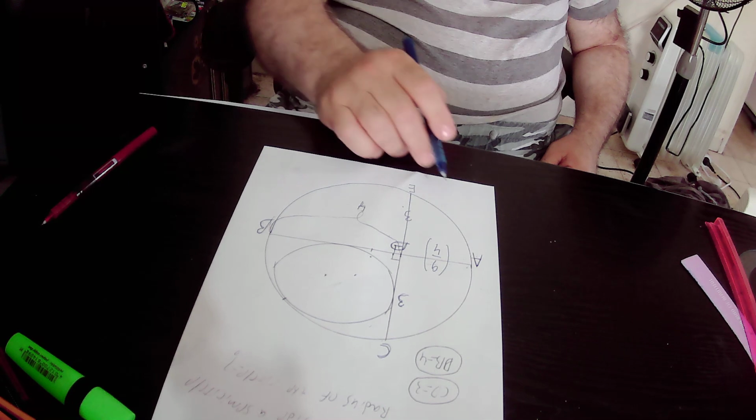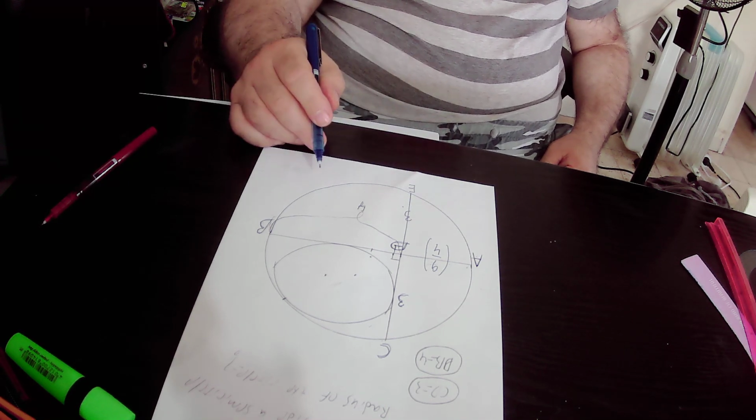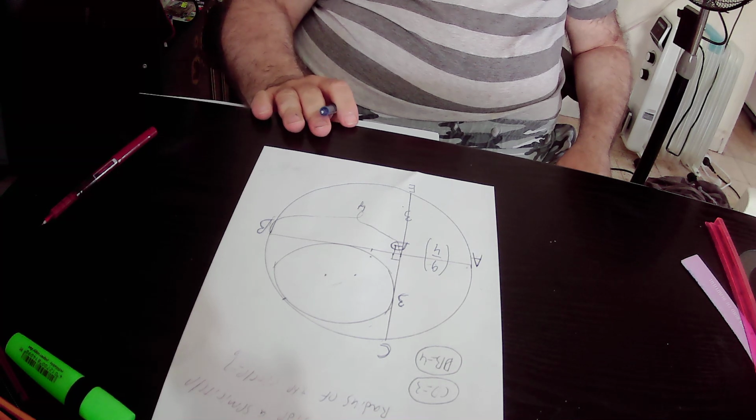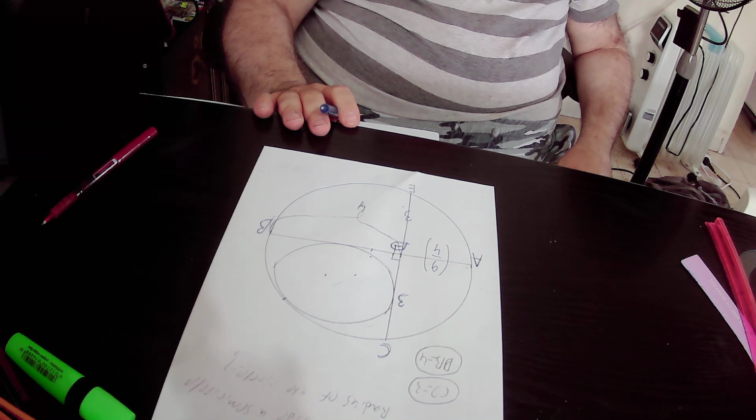actually we know that AB is the diameter of this circle and also the diameter of the semicircles. And we also know that the diameter is twice as long as the radius. So if we divide the diameter AB by 2, we will get the radius.